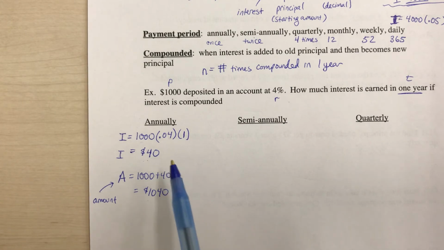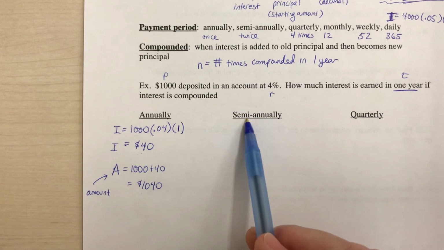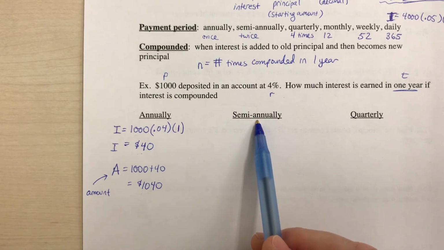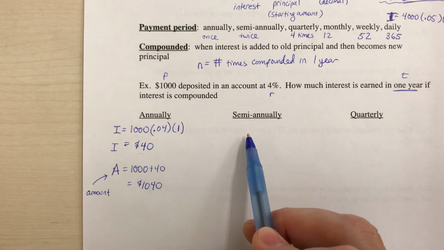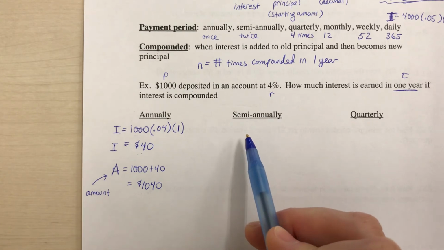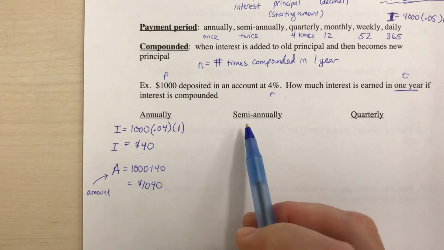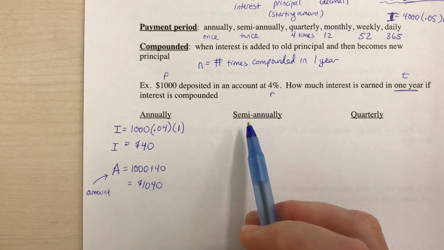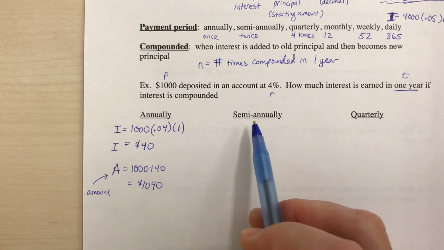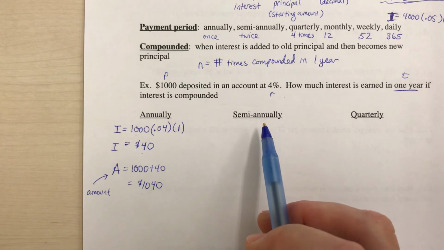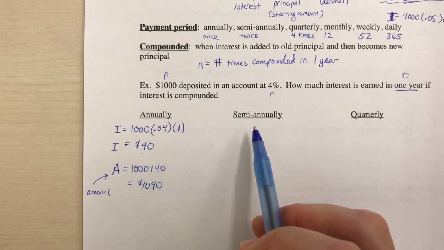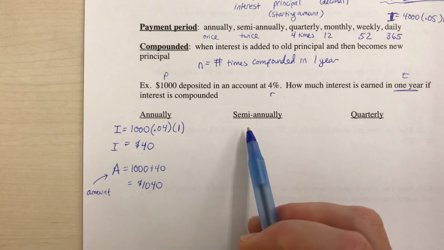Now let's say that we do this, but this time we will do this semi-annually, which means we're going to do this 2 times during the year. If we go semi-annually, then maybe you would get one payment in June or July, halfway through the year, and then you would get your second payment, your second calculation would be in December, at the end of the year.